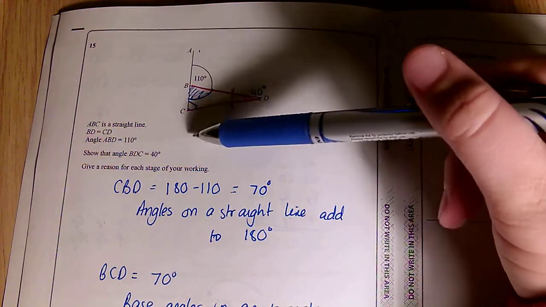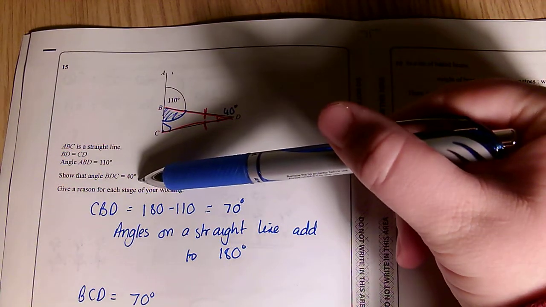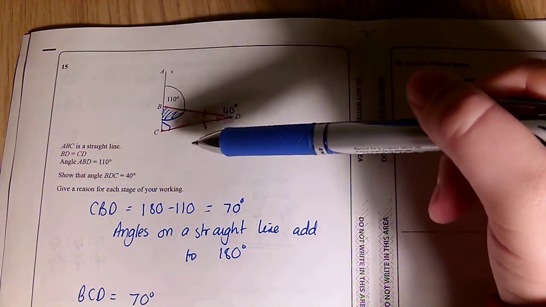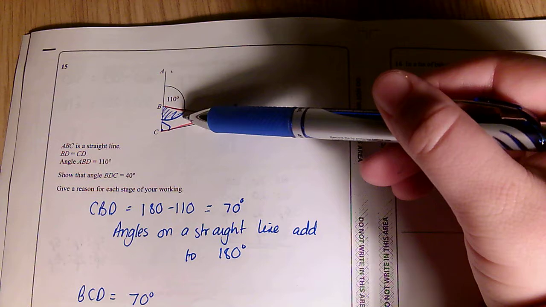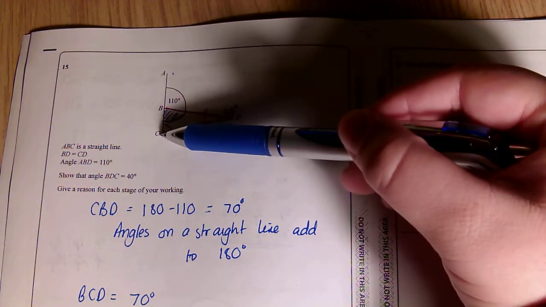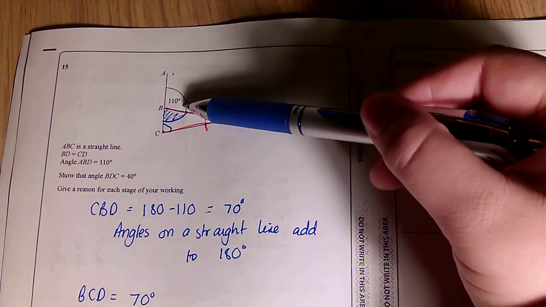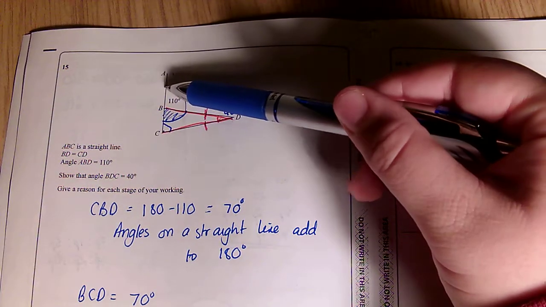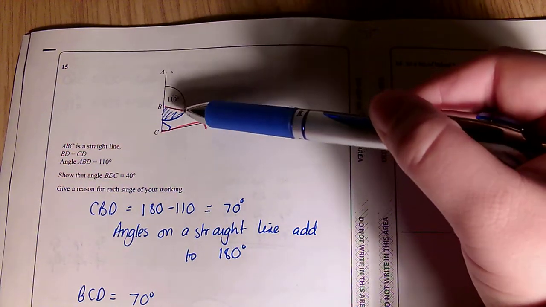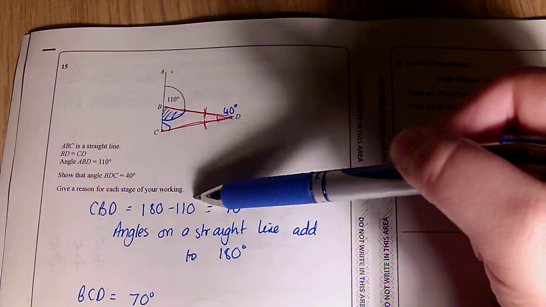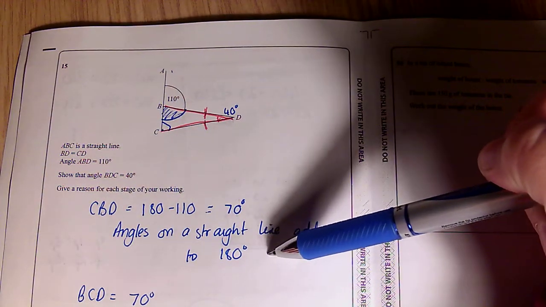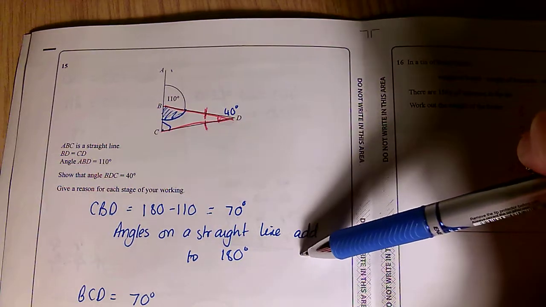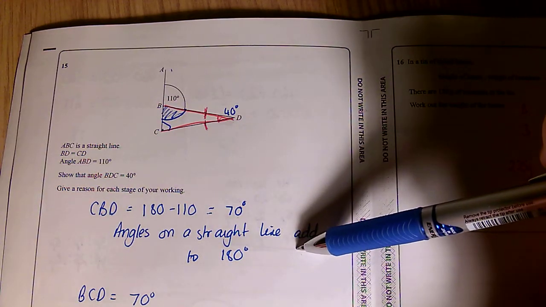These questions are great because you know if you haven't got that answer at the end, then you must have done it wrong somewhere. So angle CBD is the first one I'm going to try and work out because it tells me it's a straight line. I know angles in a straight line add up to 180. So 180 take away 110 will give me this answer here. 180 take 110 is 70 degrees. And my reason is because angles in a straight line add up to 180. You've got 1 mark already.